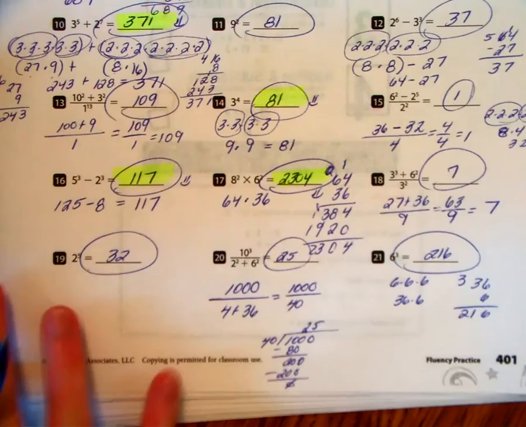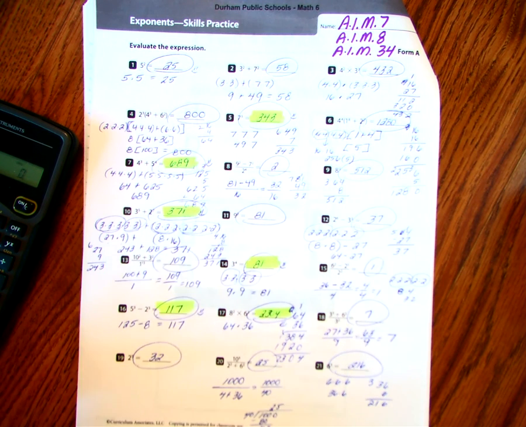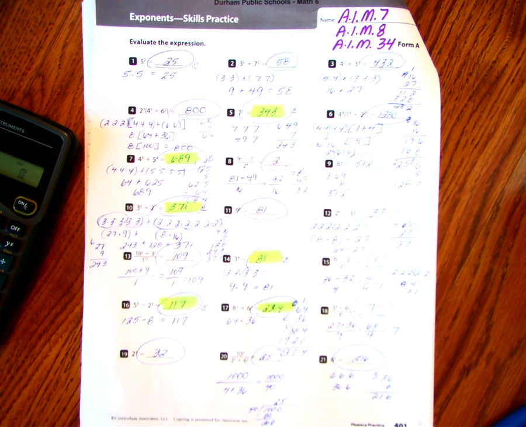Okay. So, that's the exponents. I'm going to go back with the calculator, check the rest of them, make sure that they're all copacetic before I post up that answer key for you. But that is the exponents page only.